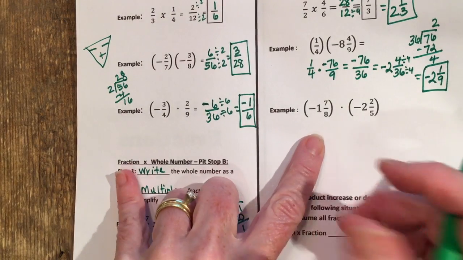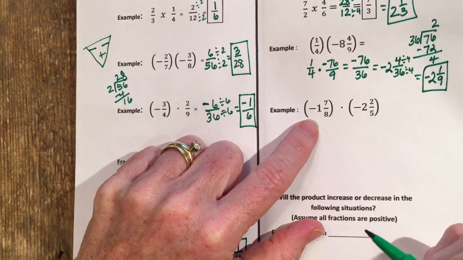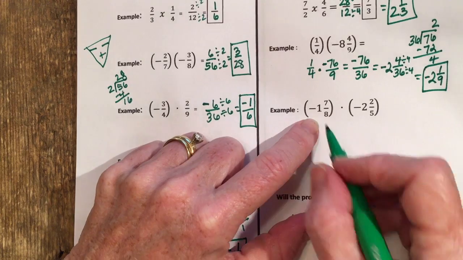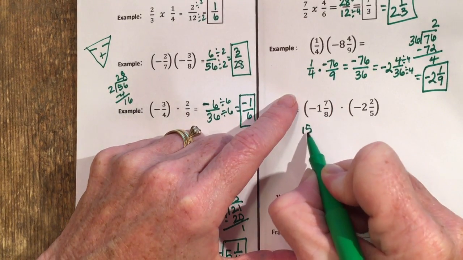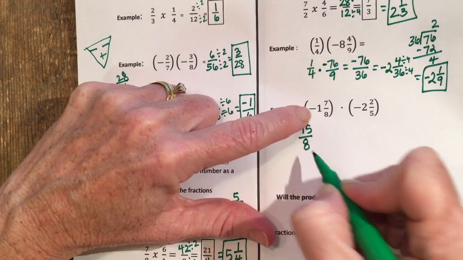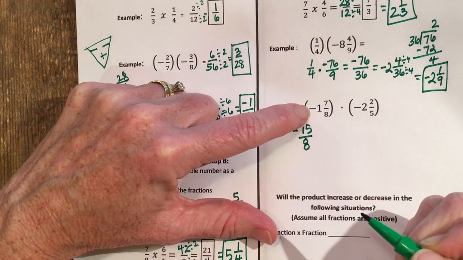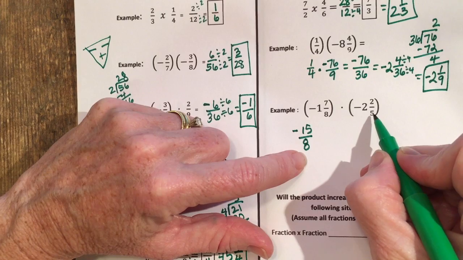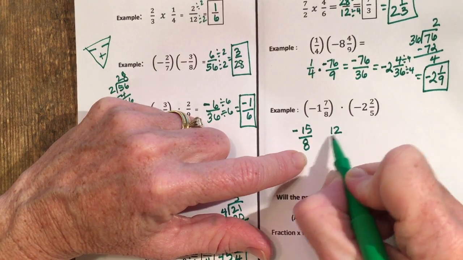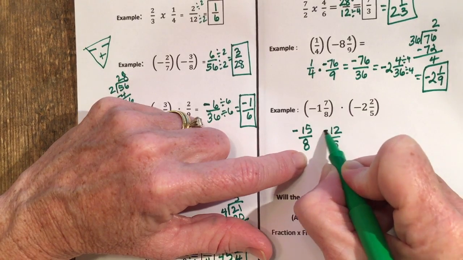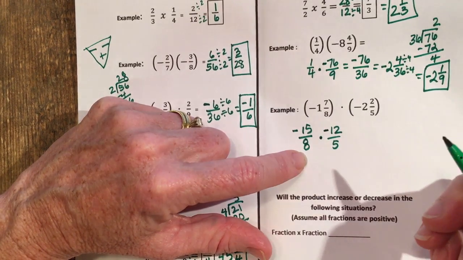In this final example, there are 2 mixed numbers, so I need to change them both into improper fractions. 8 times 1 is 8, plus 7, 15 over 8. Because this is negative, I'm going to make the 15 negative. Then I do the same thing on this one. 5 times 2 is 10. Add the 2 is 12 over 5. Again, this is negative, so I'm going to make my 12 negative, and now I need to multiply.